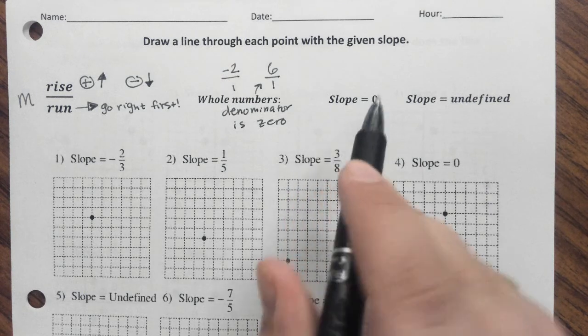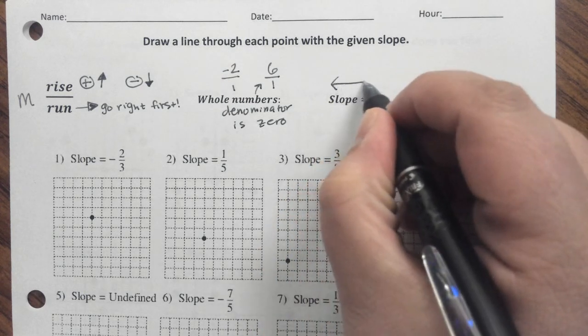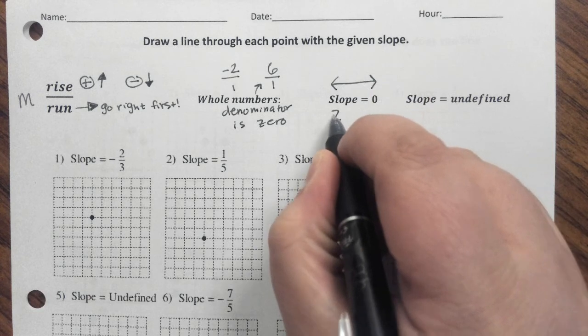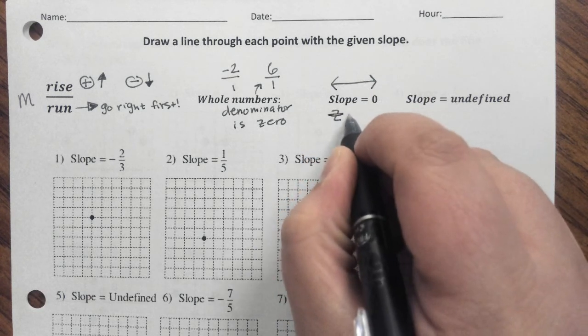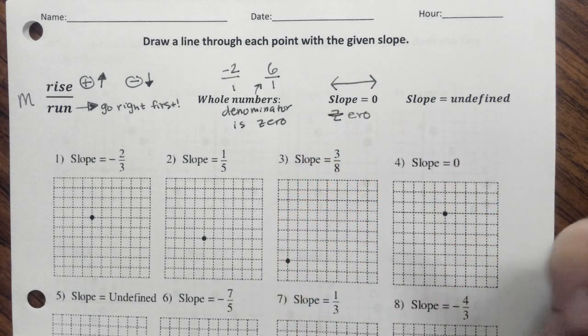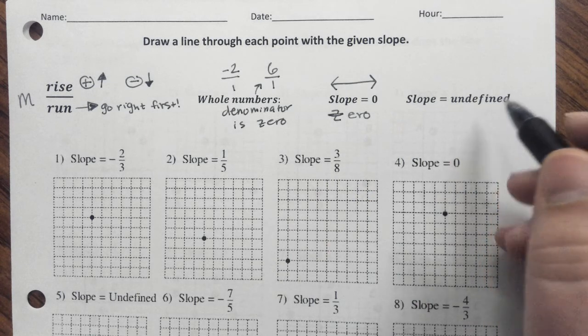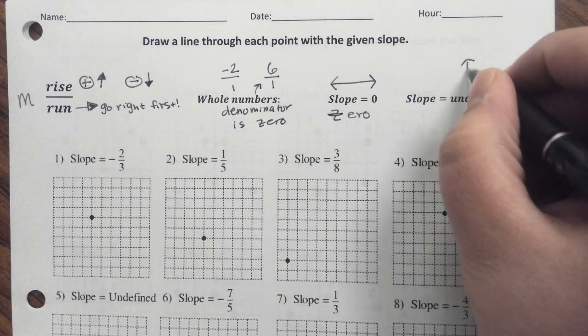If the slope is equal to 0, remember this is a horizontal line. A horizontal line for 0. If the slope is undefined, remember that's a vertical line.